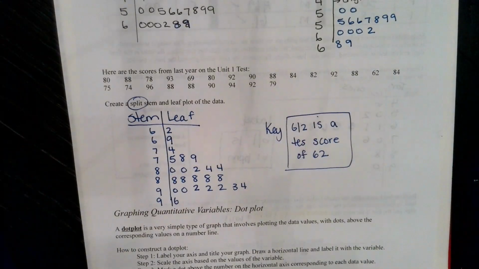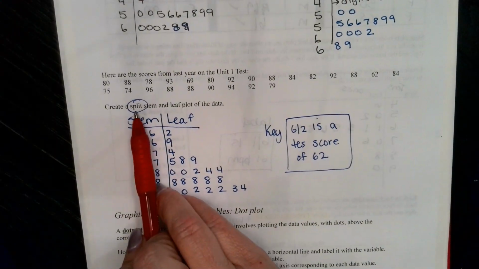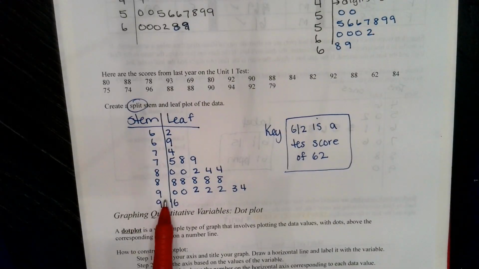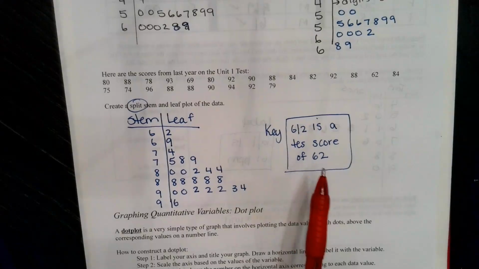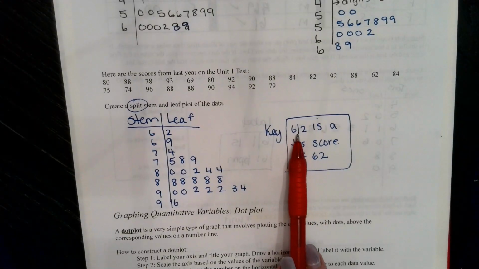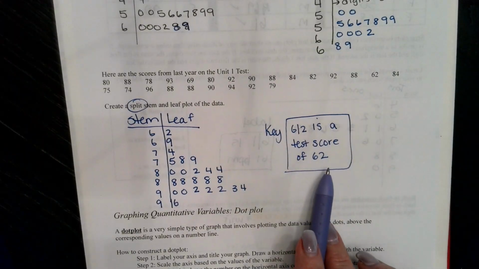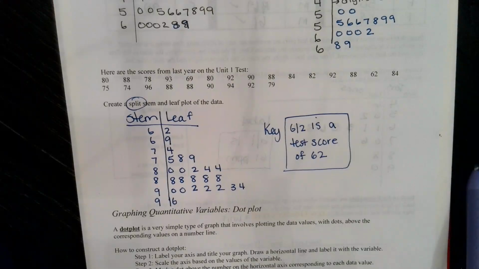Okay, all right, I'm going to pause the video. And I want you to create a stem and leaf for this Unit 1 test data. Okay, so hopefully you saw that in the directions it said create a split stem and leaf. So I have 6, 6, 7, 7, 8, 8, 9, 9. So I have this broken out. And you have to have a key. So here I have 6-2 is a test score of 62. Okay, and again, it doesn't matter which one you pick.